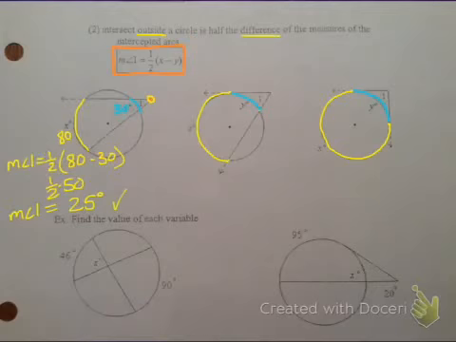Alright, so let's look at these two. First one, find the value of each variable. We've got an x, which is the measure of this angle in degrees, right here. And we've got these two arcs that are intercepted by those intersecting chords. So to find the measure of that angle, which is x, that's going to be 1/2 the sum of our two arcs.